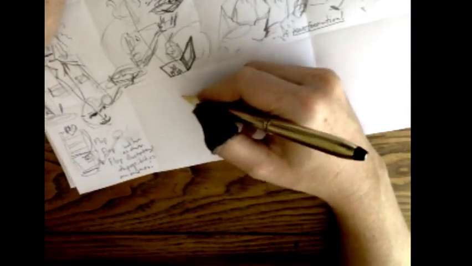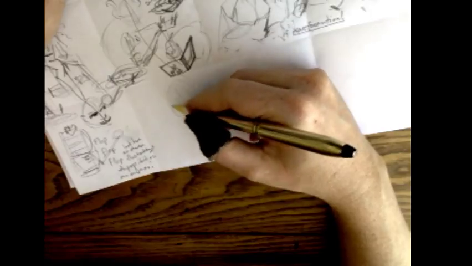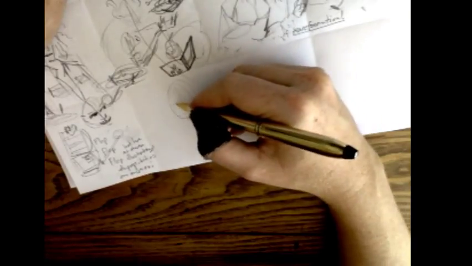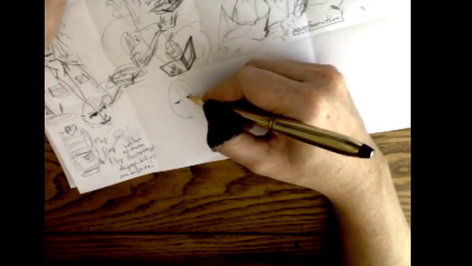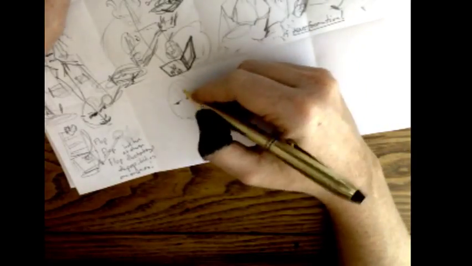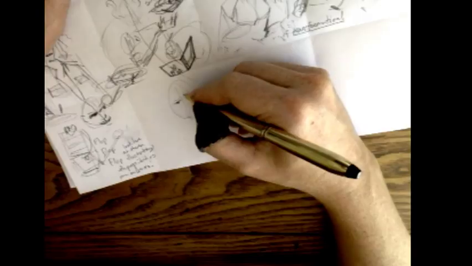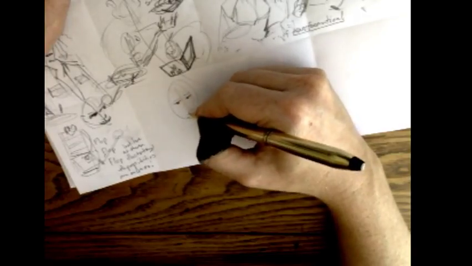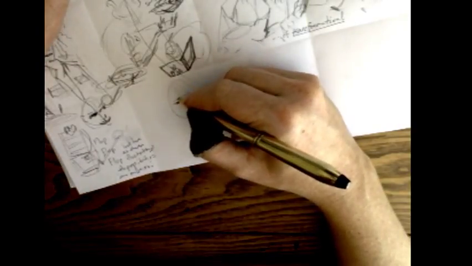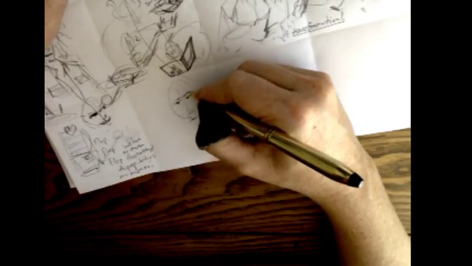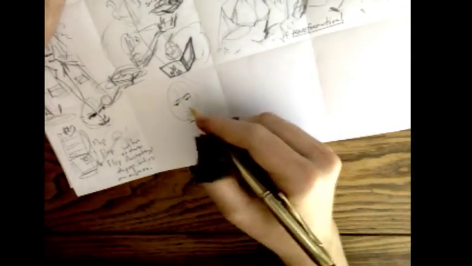So now we get Corey's reaction, which is a good time for a close-up face. What kind of face is Corey making? It's a little too worried. It's a little too angry.